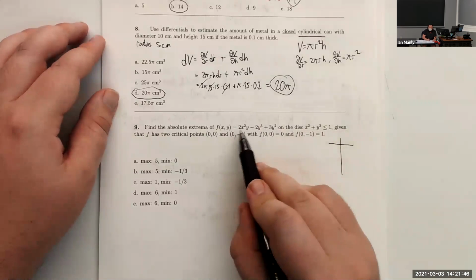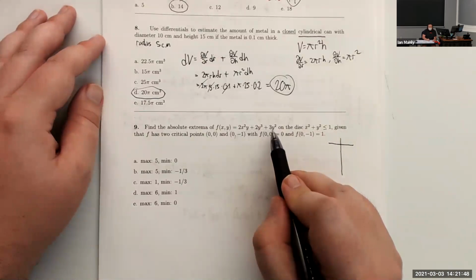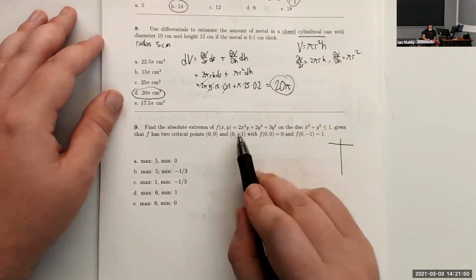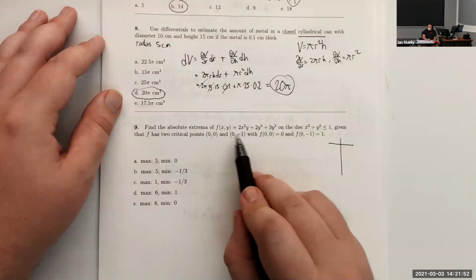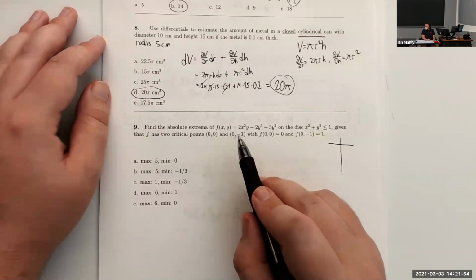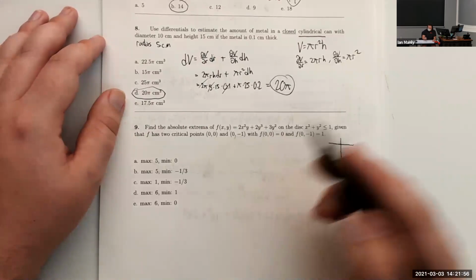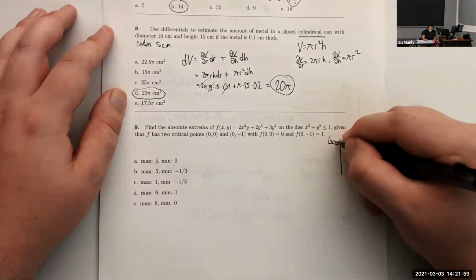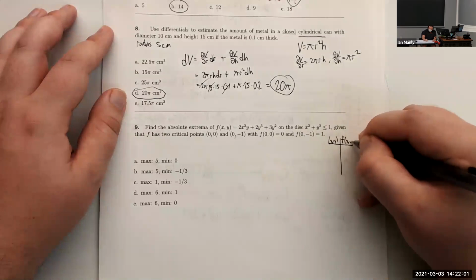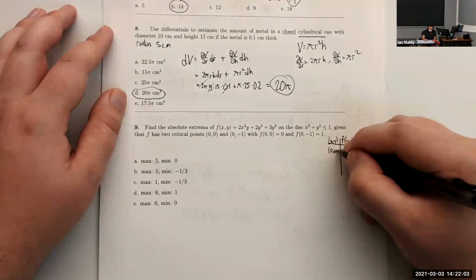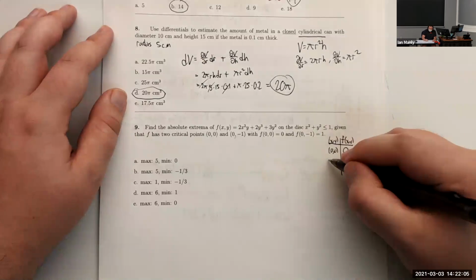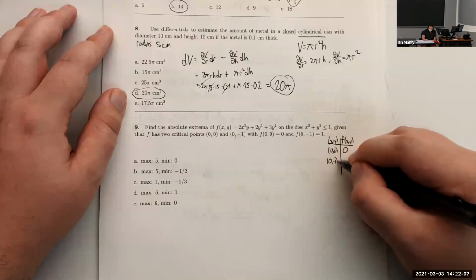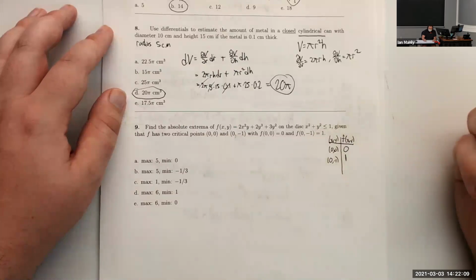They already did the part where they found the gradient and set it equal to 0. And when they did that, they ended up getting these 2 points. So we actually don't need to worry about that. So we could just write those down in our list already. So we have 0, 0, and we know that's going to be 0. And then we have 0, -1, and we know that's going to be 1.